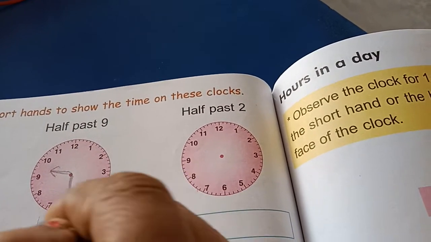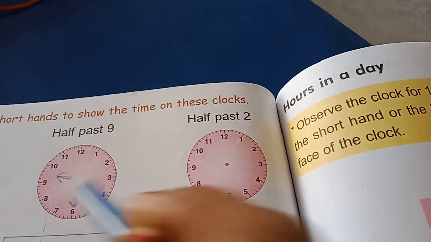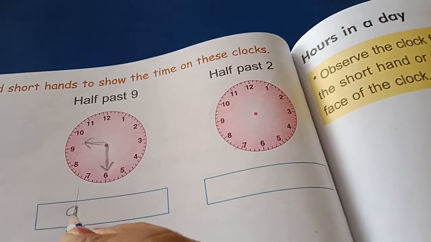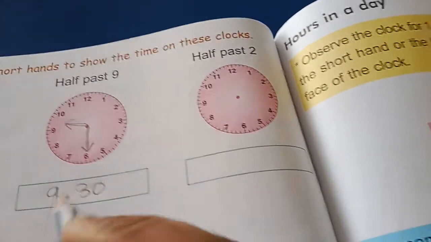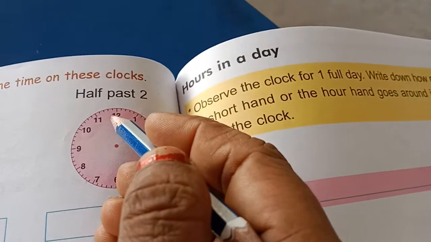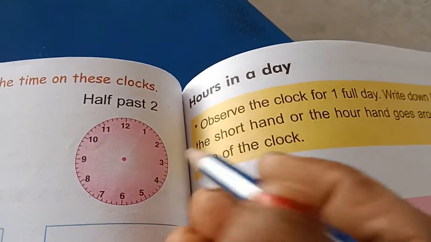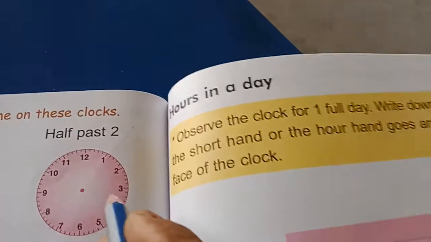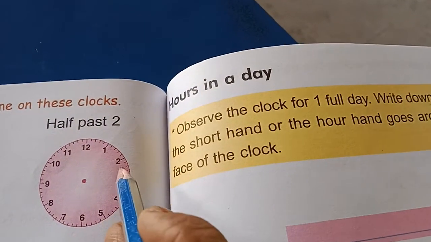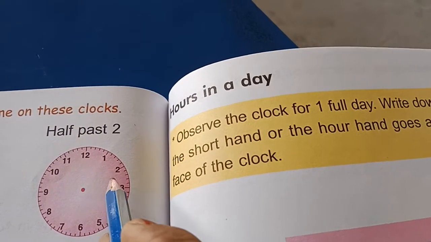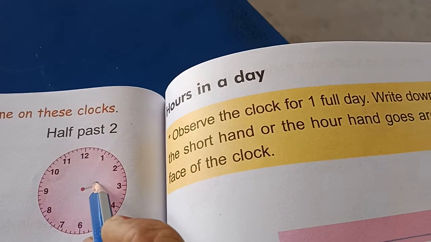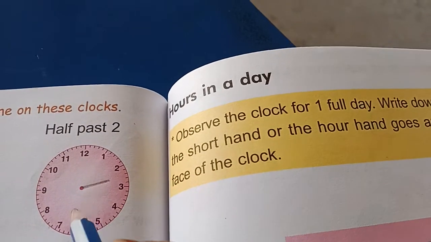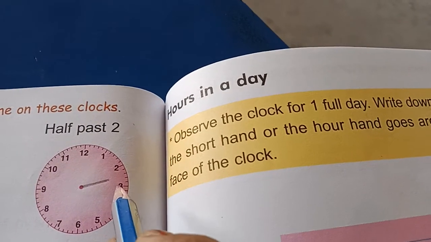So what is half of the complete 60 minutes? 30. And when we write it down in numbers, 9:30. We will write the same here children, half past 2. That means half the time has passed after 2 o'clock. So 2 o'clock has passed and half more, so what will we do? We will point out the hour hand just between 2 and 3. And remember children, our hour hand should be shorter than the minute hand.